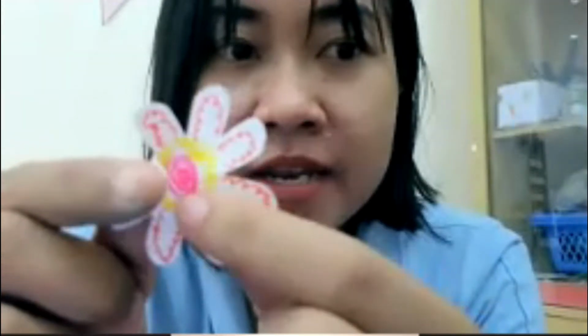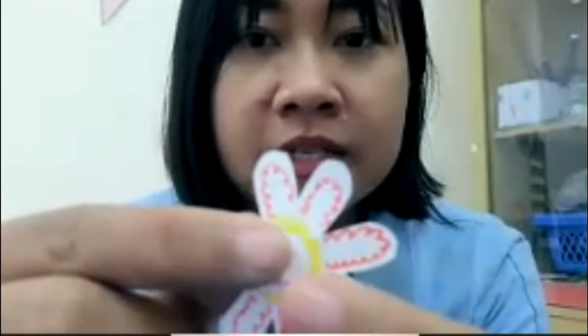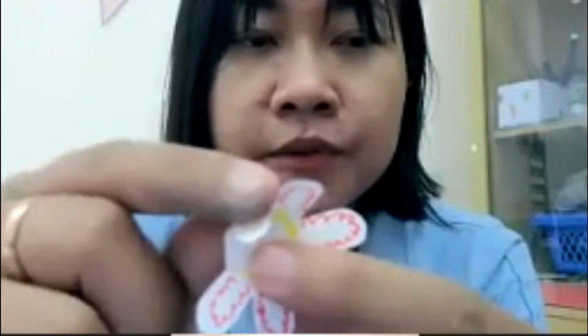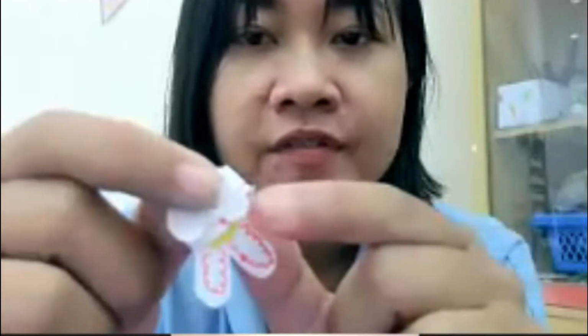Now see, I'm going to fold this flower like this. 1, 2, 3, 4, 5, 6, 7, 8. Now we will have this folded flower like this. Yeah?